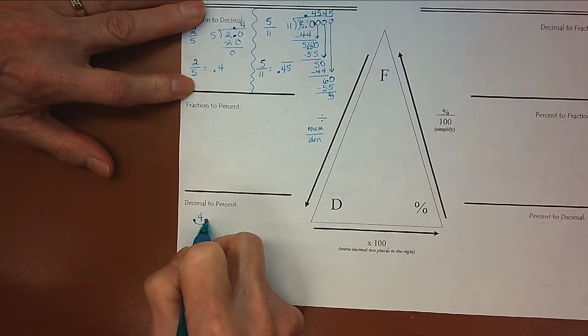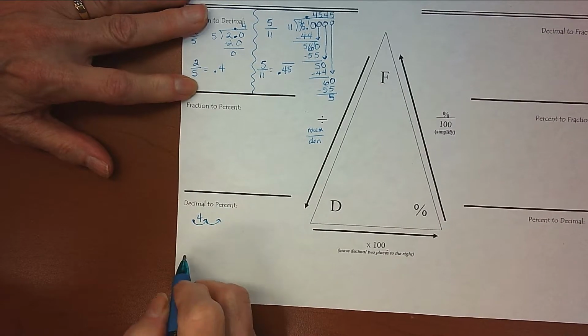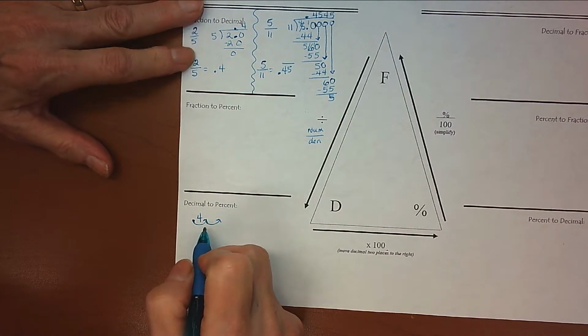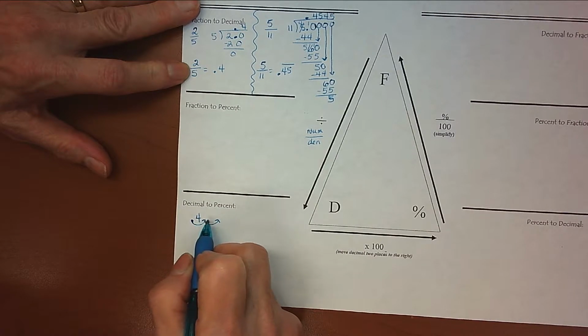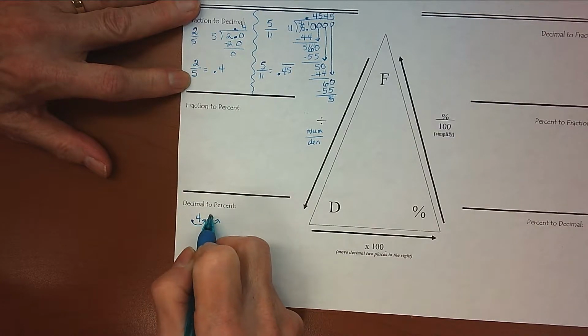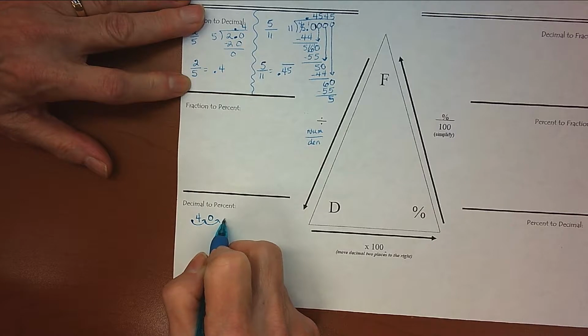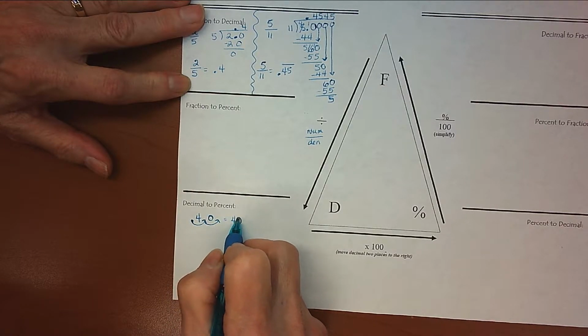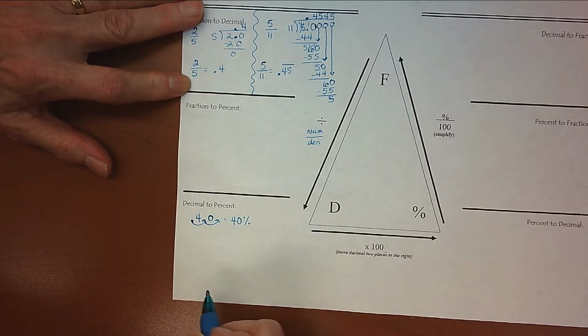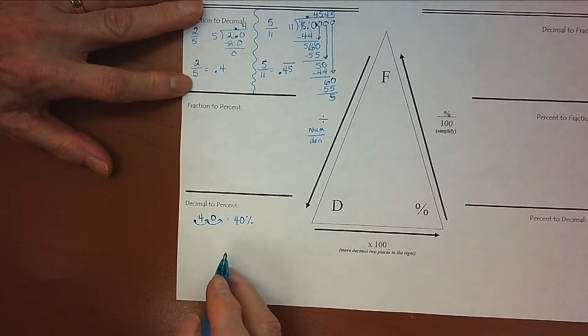1, 2. So you can see in this situation we have an empty space, and since this is not a repeating decimal, we can add our 0 here, and we see that 0.4 as a percent is equal to 40%. Now again, that's one of them that we memorized, so you knew that already.